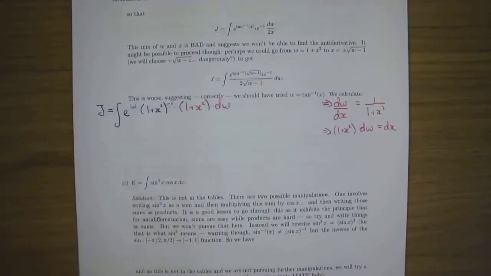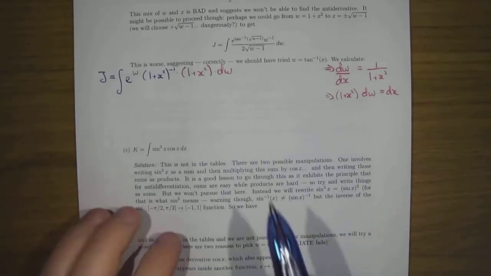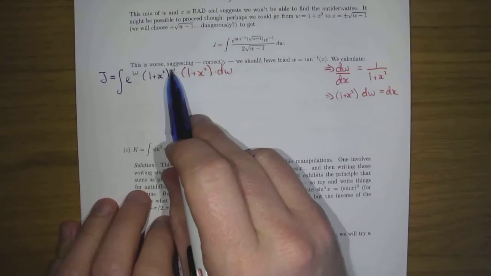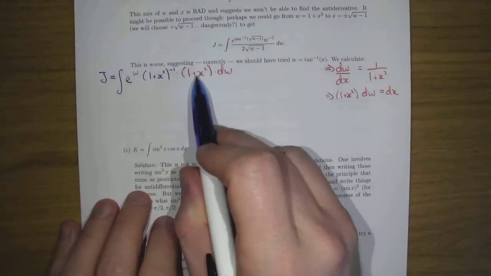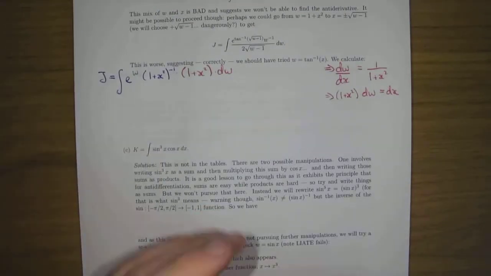Now, if you have any hope here, you need to be reasonably good at algebra. You need to understand that the power of minus 1 means dividing. So you've got 1 plus x squared divided by 1 plus x squared, which is 1. And 1 times e to the w is just e to the w.